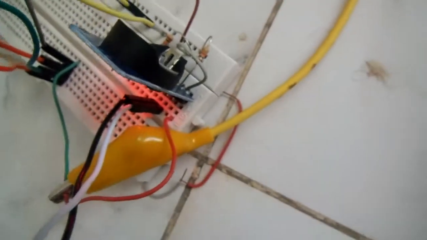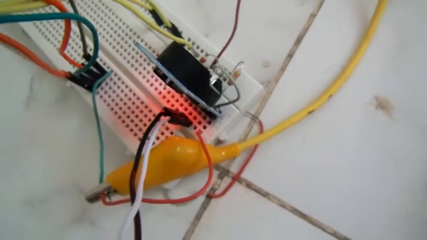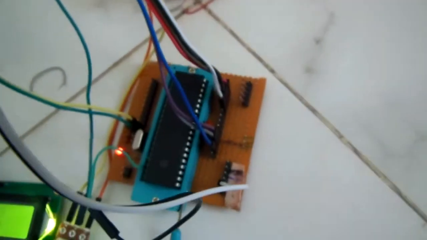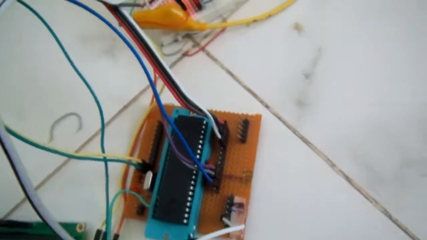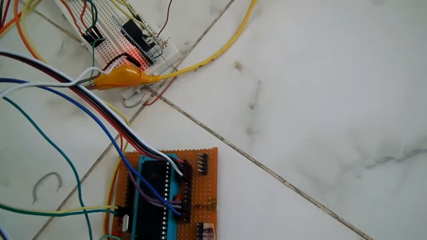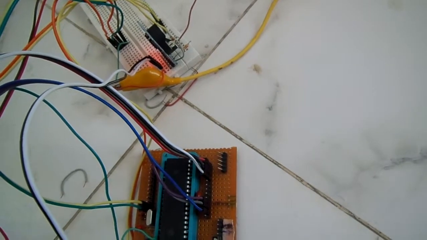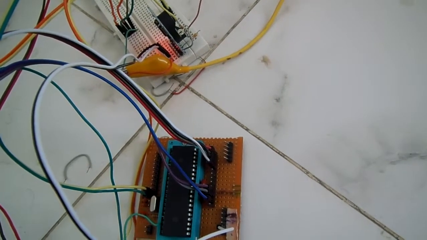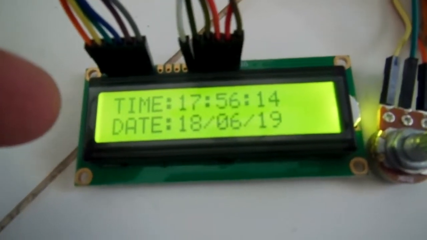So this one is the real-time clock, which has been attached to the microcontroller by I2C communication. The microcontroller reads the data from the registers of the RTC, and this data about the time, the date and the temperature will be shown on the LCD.